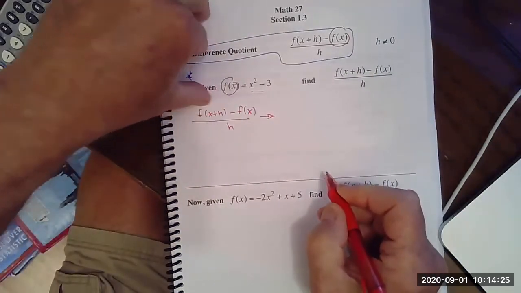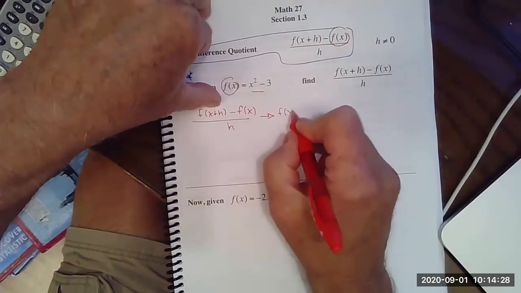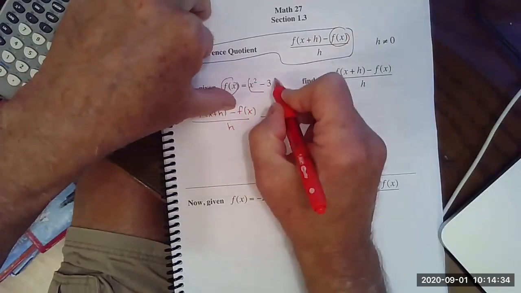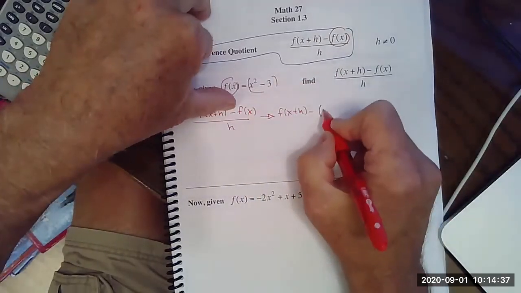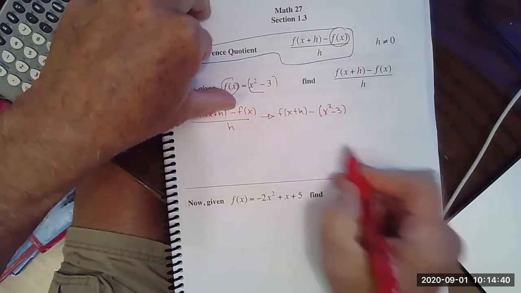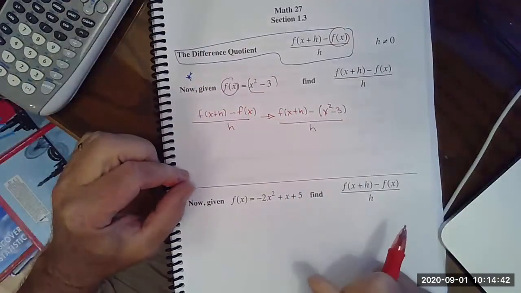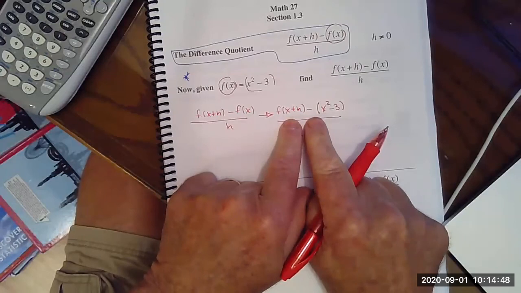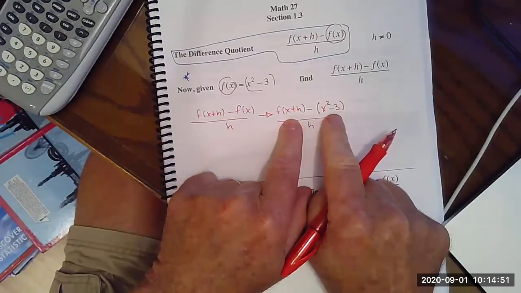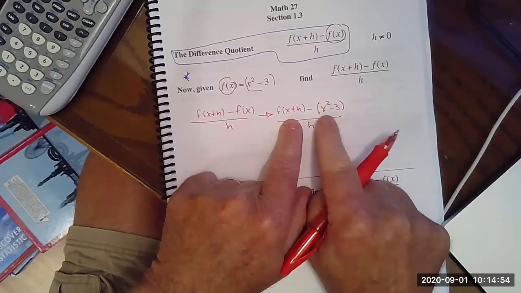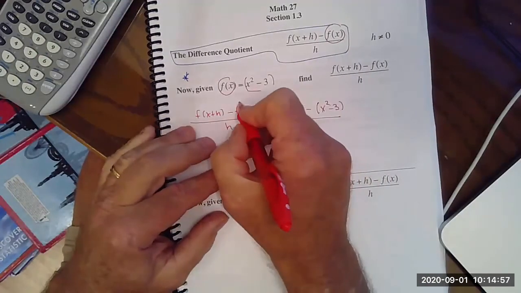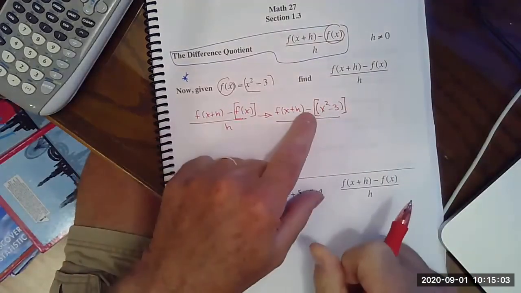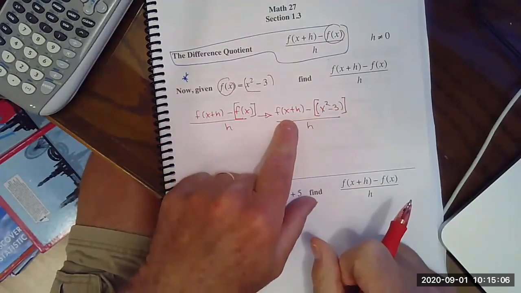Now I'm going to leave this alone first. Minus f of x is all of this, so I have to remember to put parentheses around that. And the h I just leave alone. A few of you are going to forget to put the parentheses around, and then you're going to get it wrong. You just remember to put parentheses or brackets around here, because you have to distribute the negative to everything to the right.